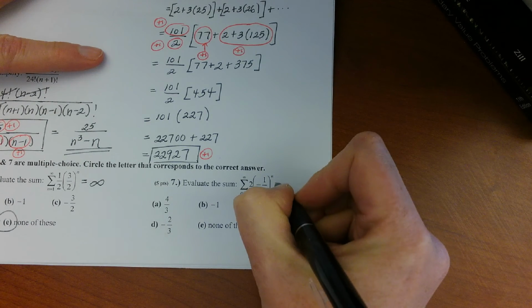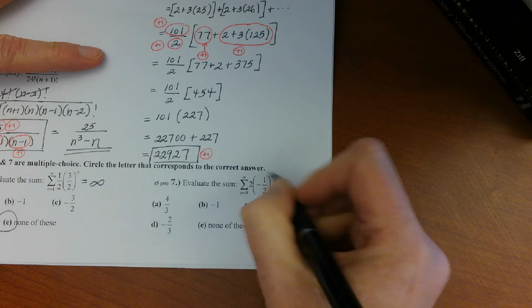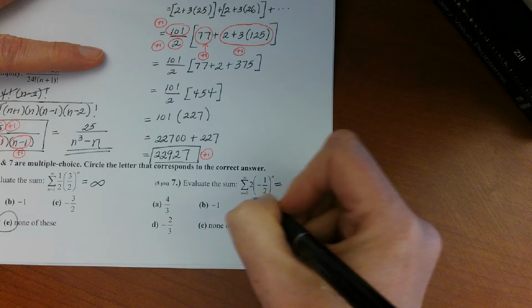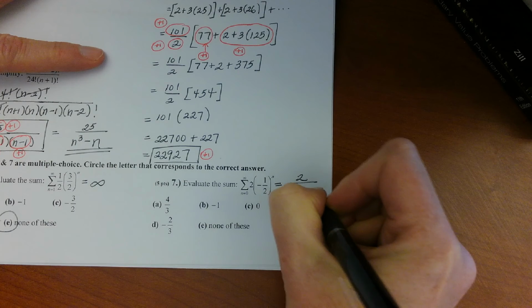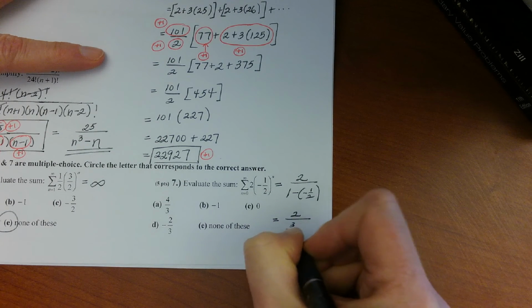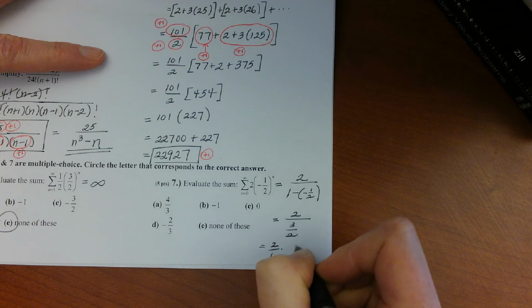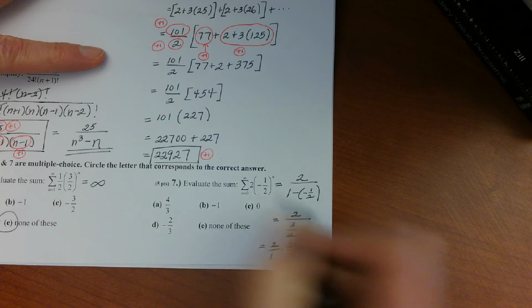For problem 7, evaluating the sum, this time your common ratio is -1/2. So your terms themselves would be approaching a value of 0 very quickly. So you could actually get an infinite sum for this one. So this would add up to your first term, which is 2, over 1 minus your common ratio. And so that would be 2 over 1.5 or 3/2. And then a little flip and multiply, you'd be left with 2 over 1 times 2/3. And so you'd get 4/3 for the answer to that one.